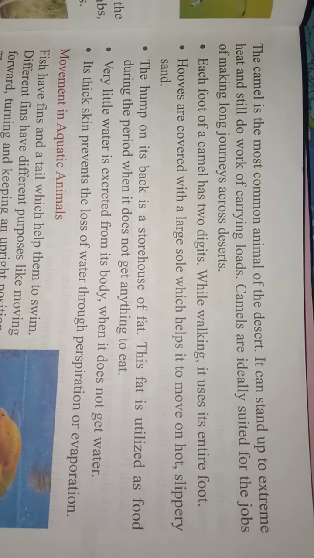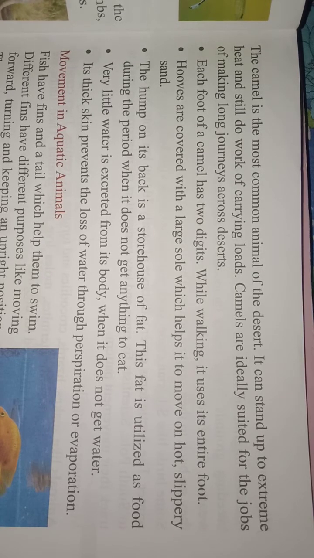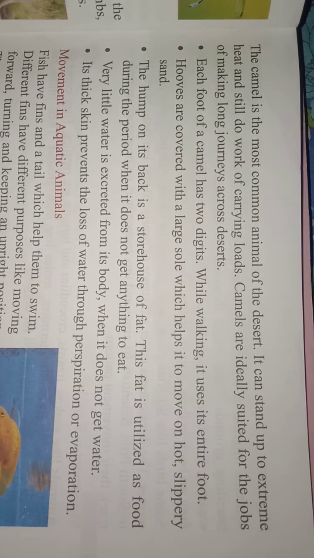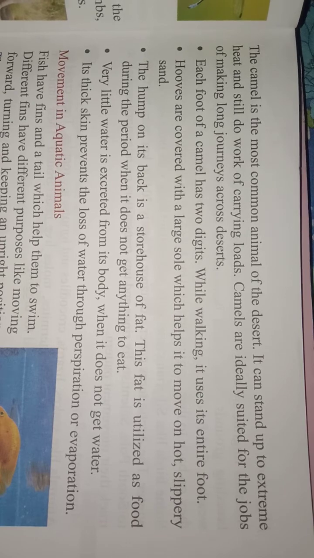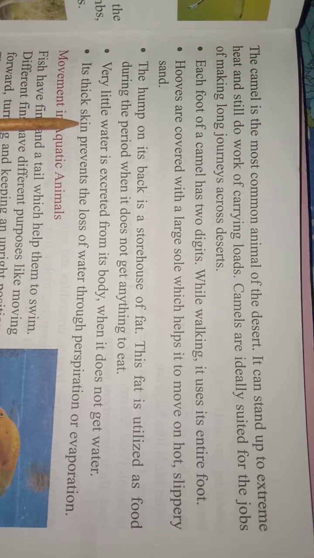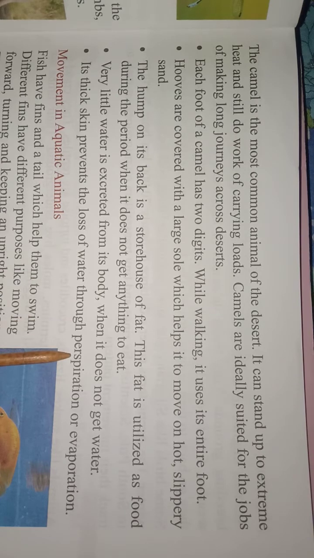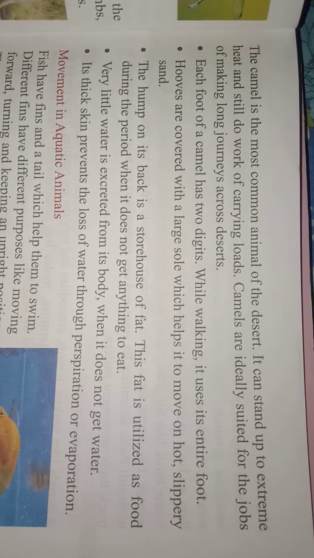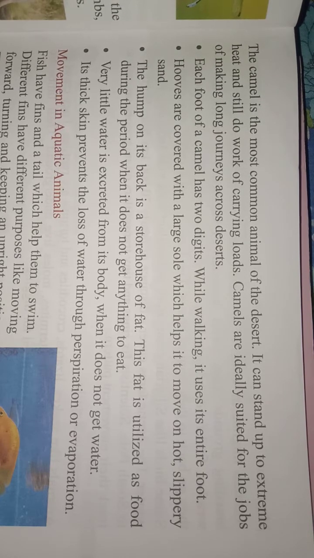There is scarcity of water in the desert area, so they do not get enough water to drink. That's why their body excretes less water. Its thick skin prevents the loss of water through perspiration or evaporation. Their skin helps prevent the camel's body from losing water.